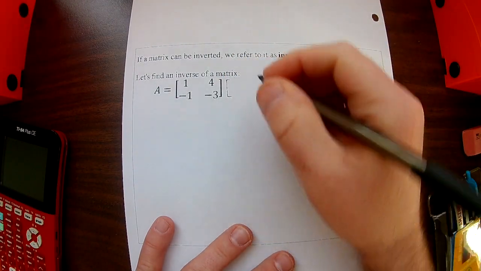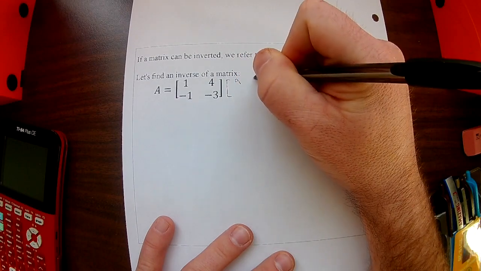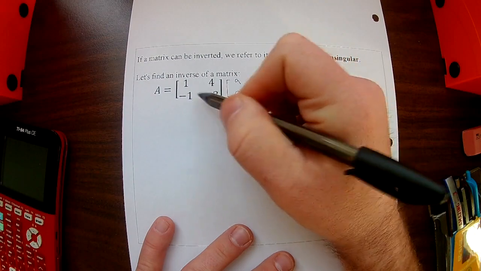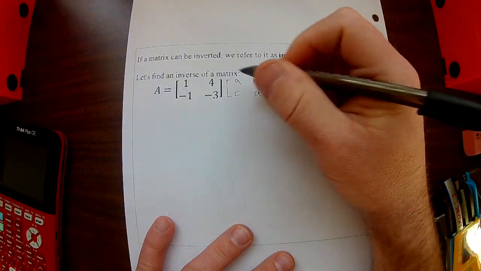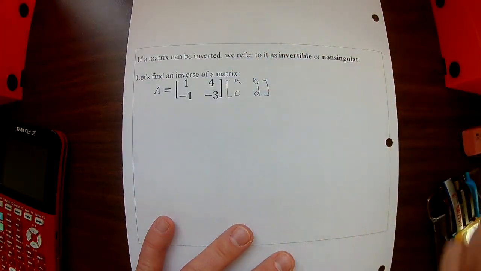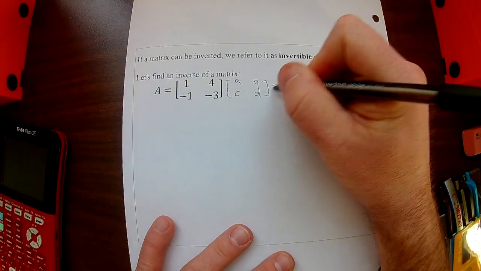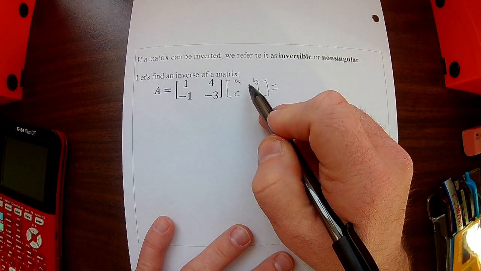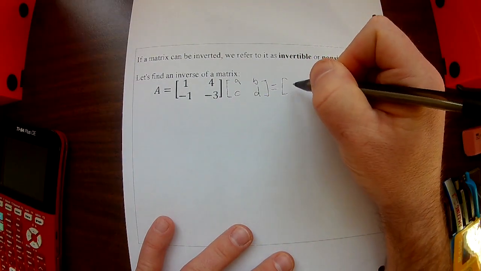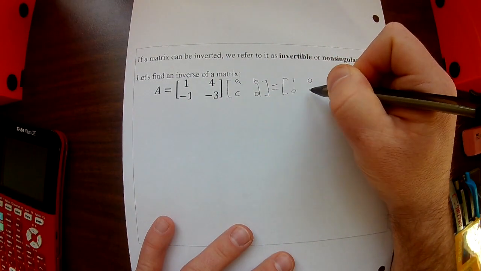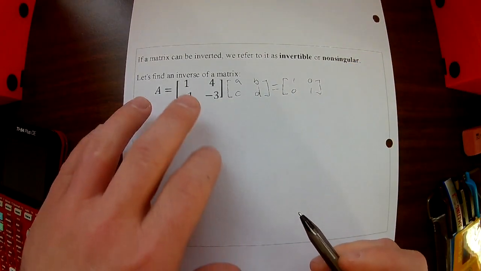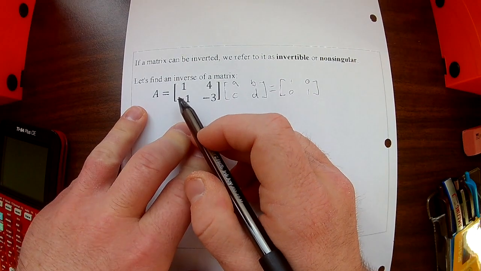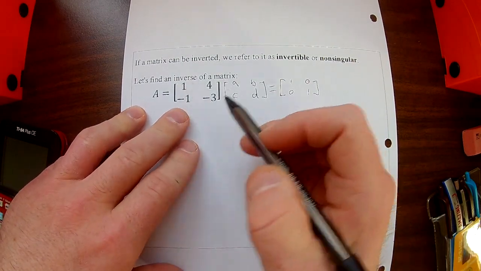I know that there's some matrix out there, or I hope there's some matrix out there. Let's just call it the matrix A, B, C, D. It has to be the same size as this matrix, and okay, it is square, so it's possible that it's invertible. But if I take this matrix and multiply by what I'm hoping is the inverse matrix, I should get the identity matrix.